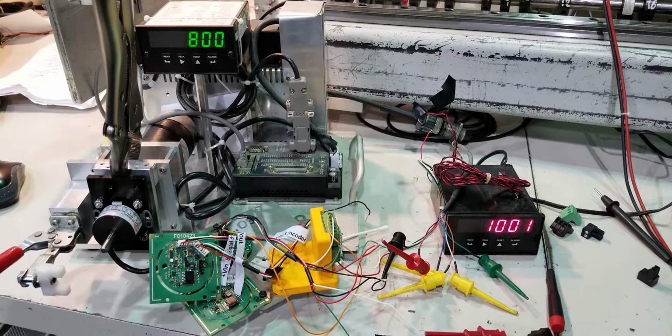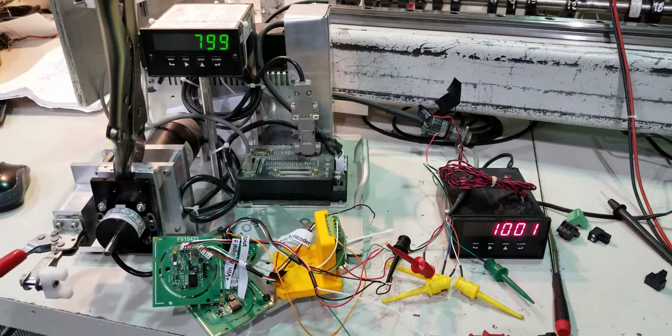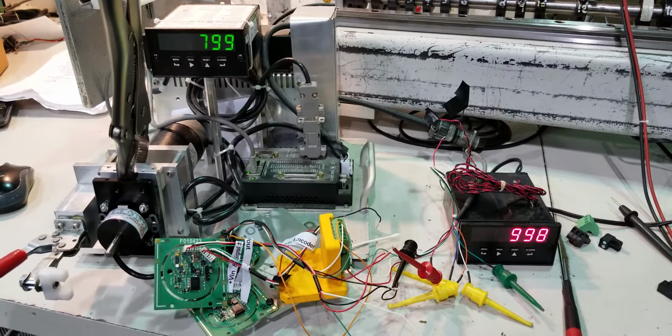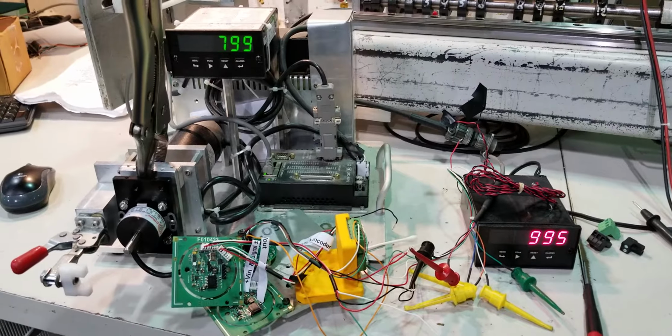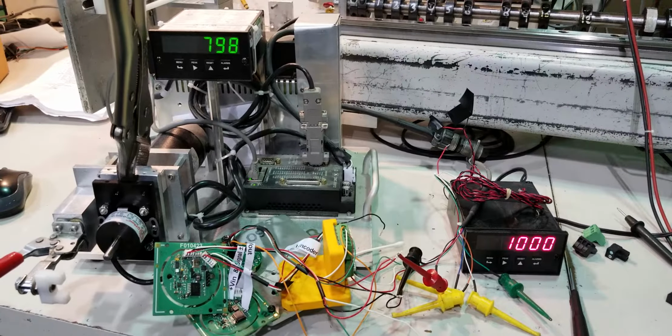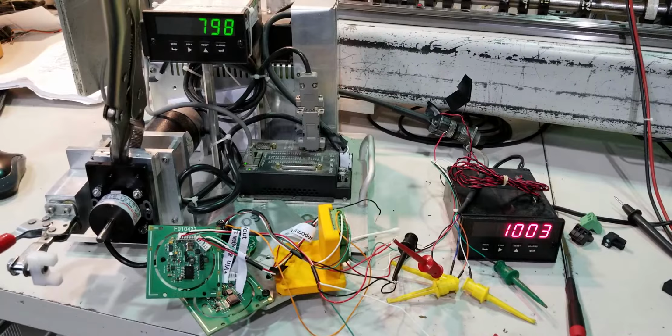It is Friday, the 16th of November, 2018. It's about 7:40 in the evening, and I have this tempo velocity board set up, and I've been taking some readings on it to determine linearity of it.